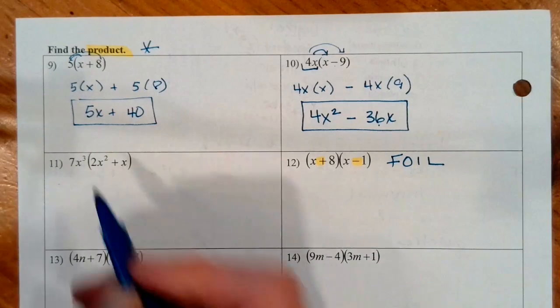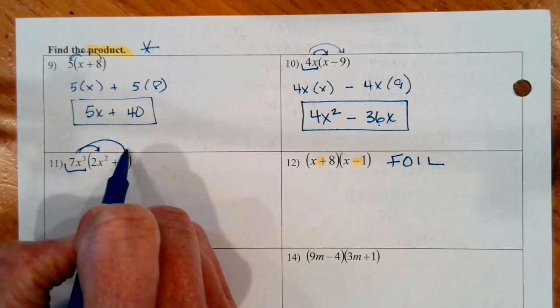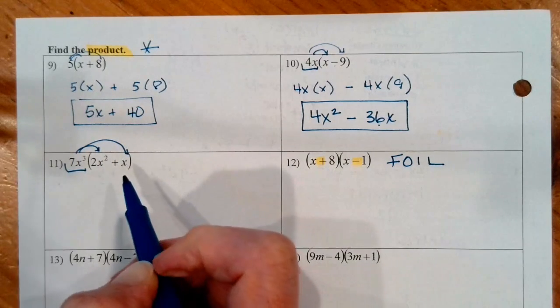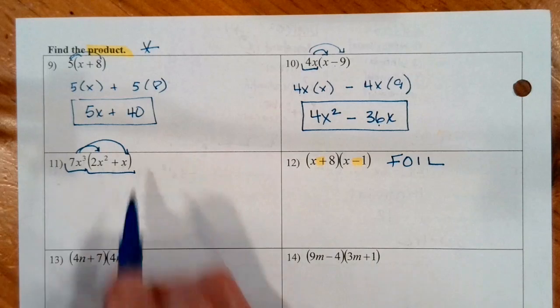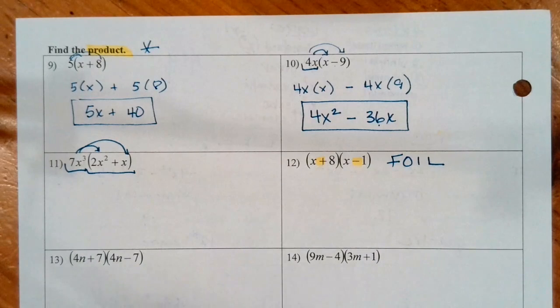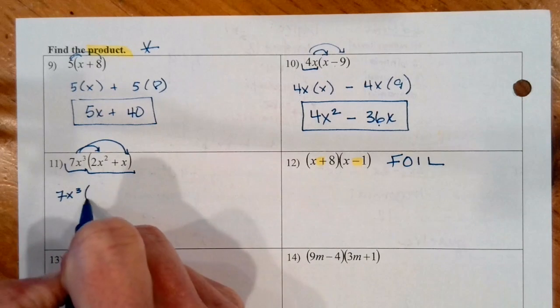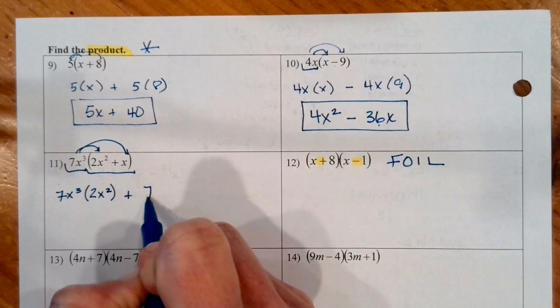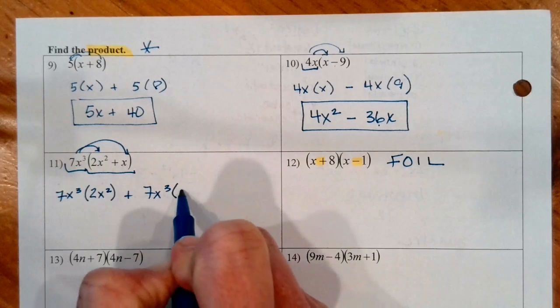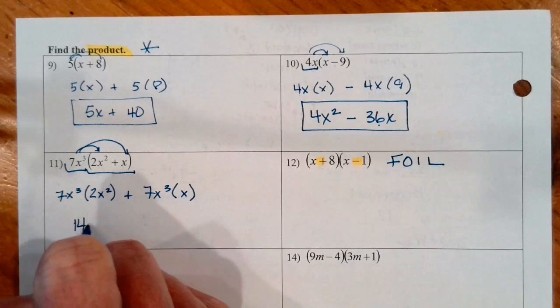All right, next up. This 7x cubed has to be distributed to both terms inside of this algebraic expression. An algebraic expression is when I have the parentheses and the plus or minus sign. So that's 7x cubed times 2x squared plus 7x cubed times x.